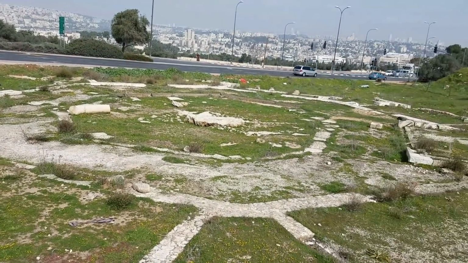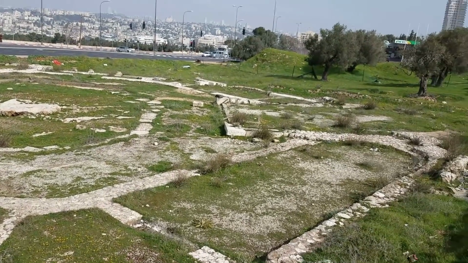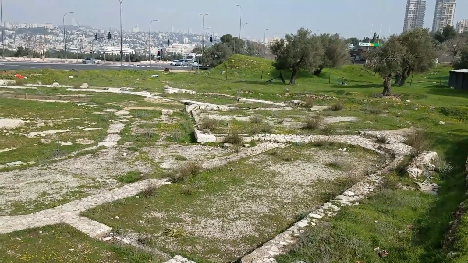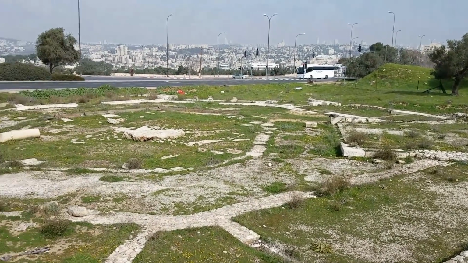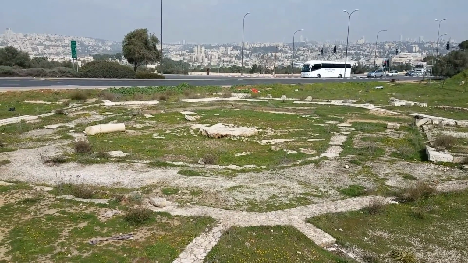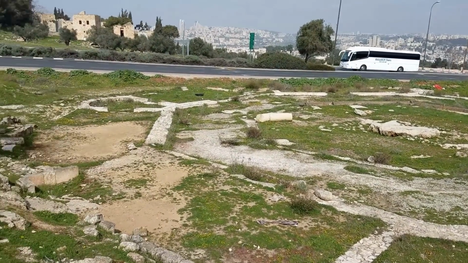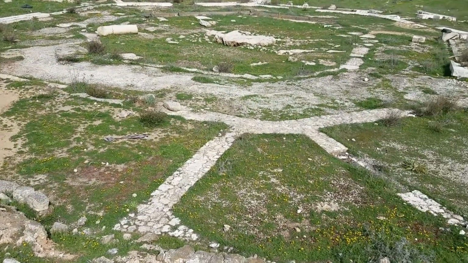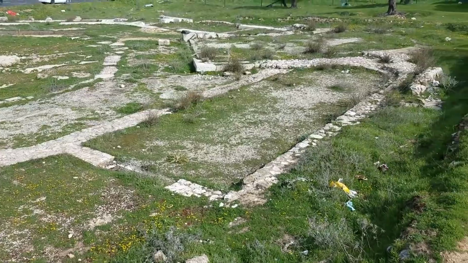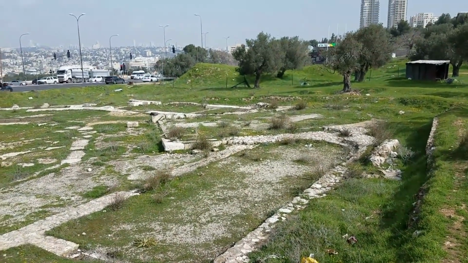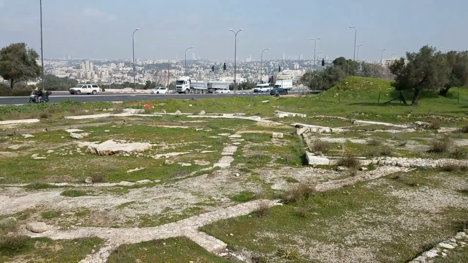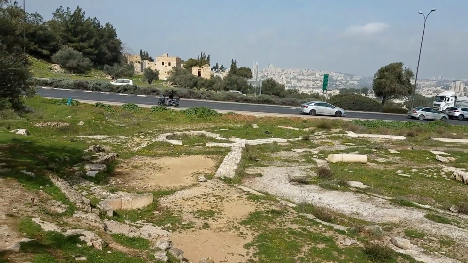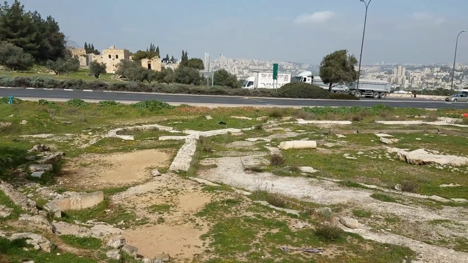And here we can see the area, trying to get you some aerial views. Clearly the structure is built around this stone, just like the Dome of the Rock. Fascinating. Right next to a very busy road. This is this ancient road.